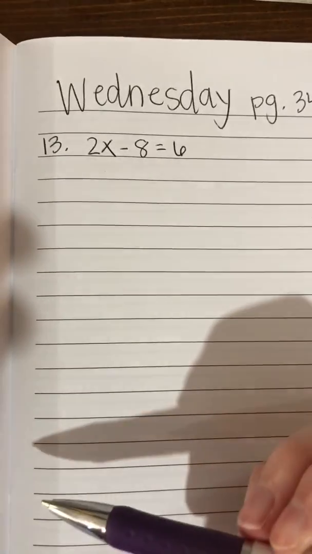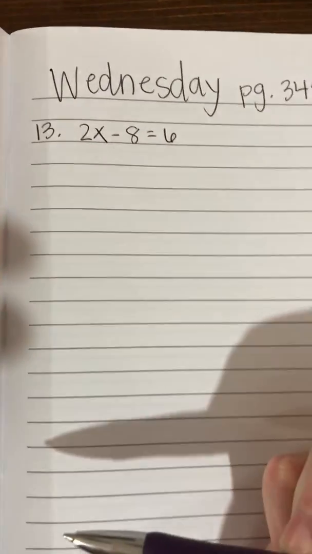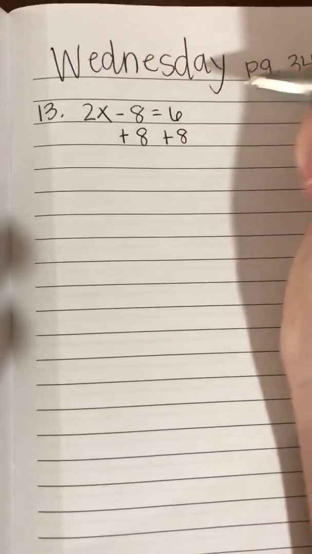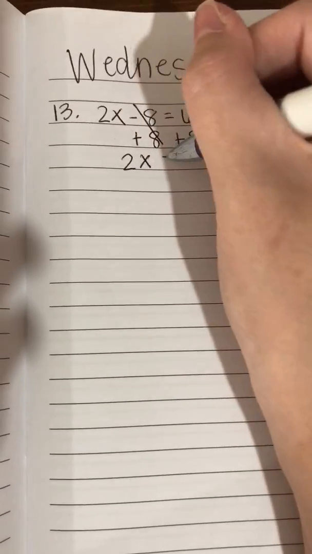So now we come over here. What is the opposite of subtracting 8? It would be adding 8. If I do it to one side, I have to do it to the other. These 8's cancel out. So I'm left with 2x on this side equals 6 plus 8 is 14.